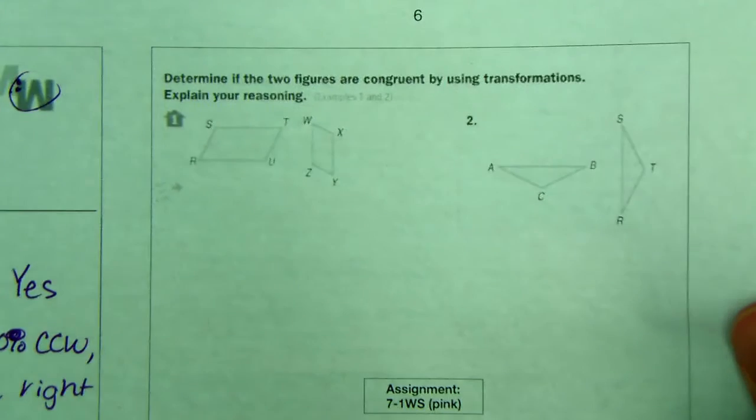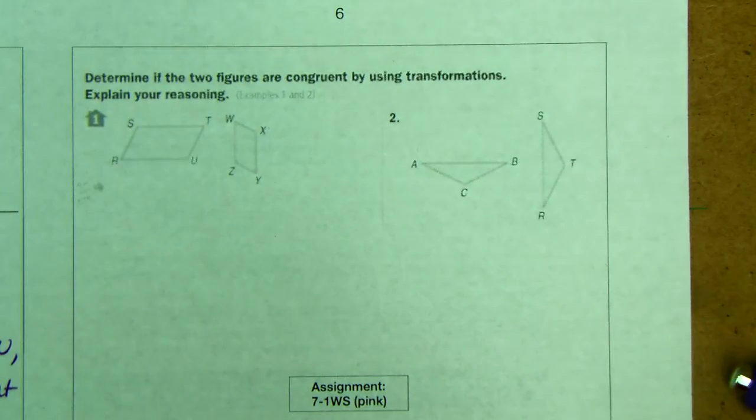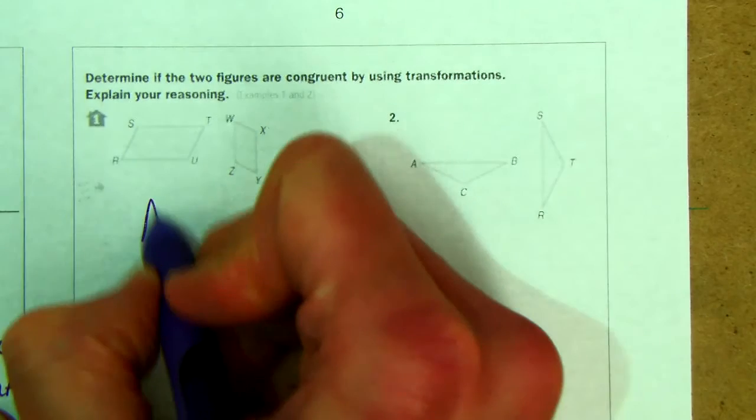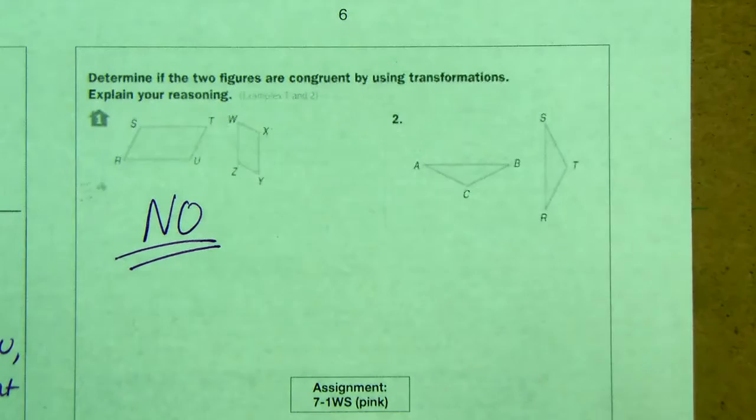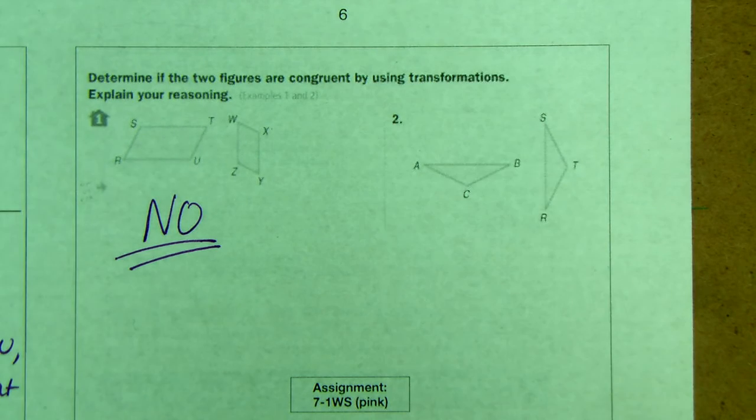The cool part about number 1 is if your answer is no, you are done. Move on. They are not the same shape. So that's it. Okay, how about number 2? I would say yes. And again, more than one way to do this.